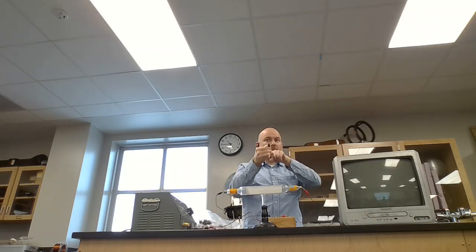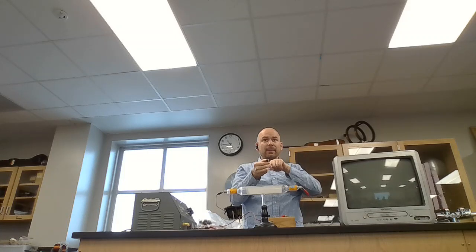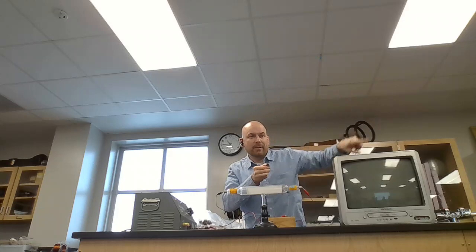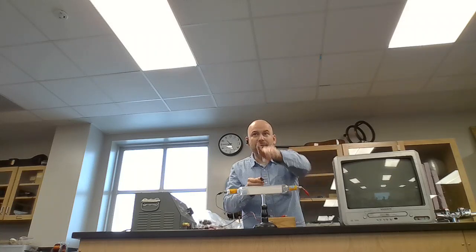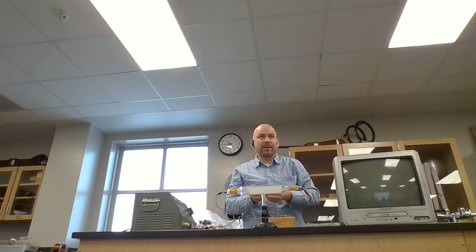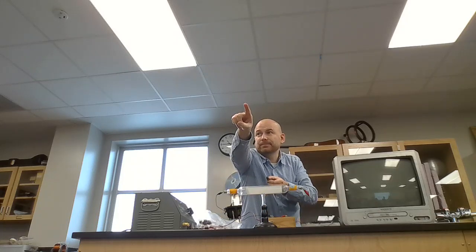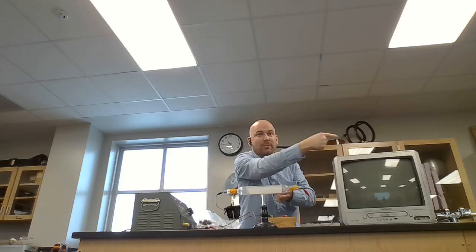I'm going to hold the magnet like this. So the magnetic field lines are going out of north into south. What I need you to focus on is the out of north part. So I'm going to hold it like this. The magnetic field lines are going this way. The electrons are being forced this way.